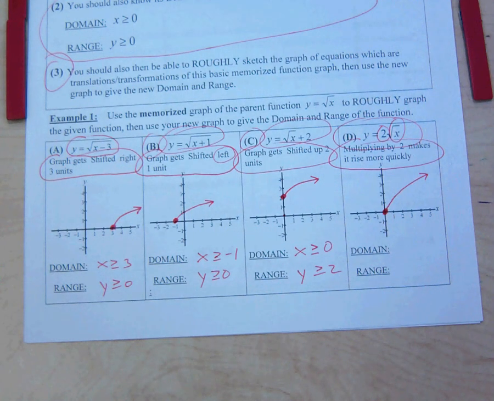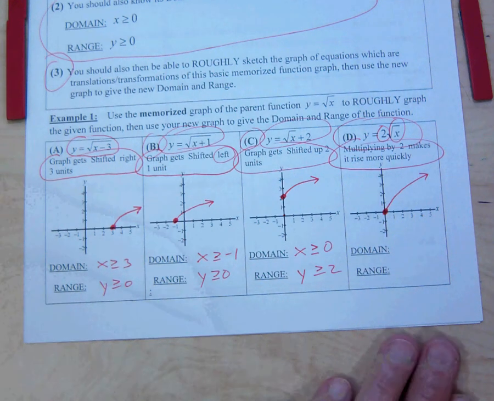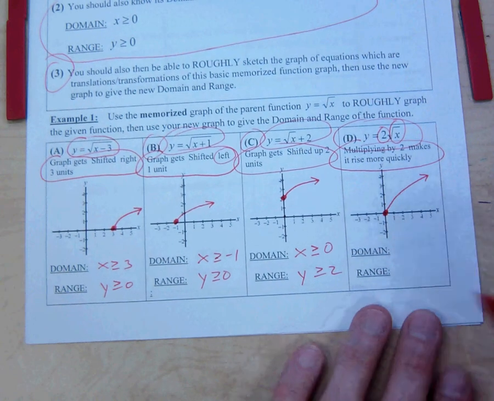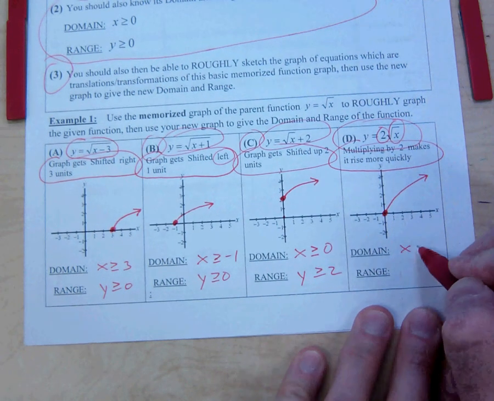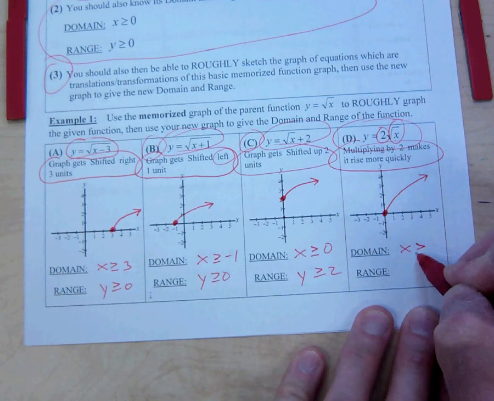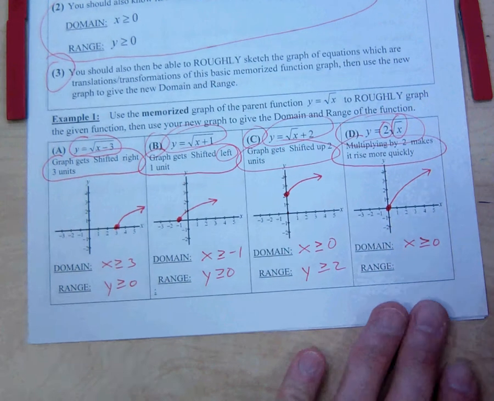Does that make sense? Does everybody understand why the starting point does not change? The only way that starting point can change is if you're adding or subtracting with the function, right? That's what moves the starting point around, doesn't it? All right, good. So, Evelyn, what's the domain? Quick. X is greater than or equal to 0. Okay, good. Dominic, what's the range here?